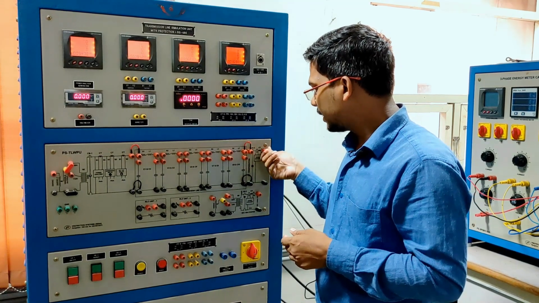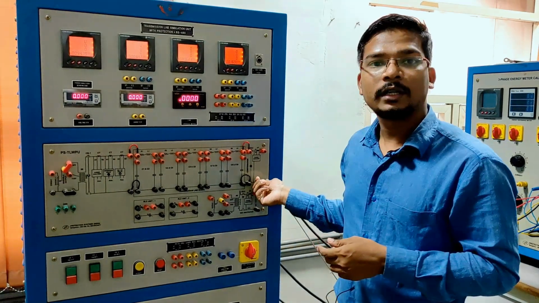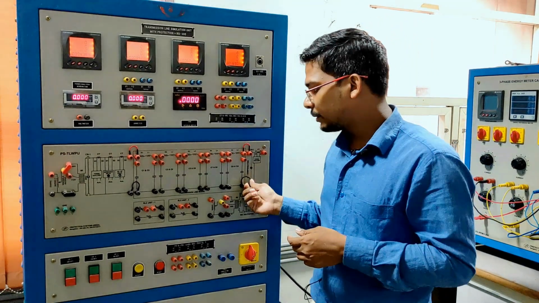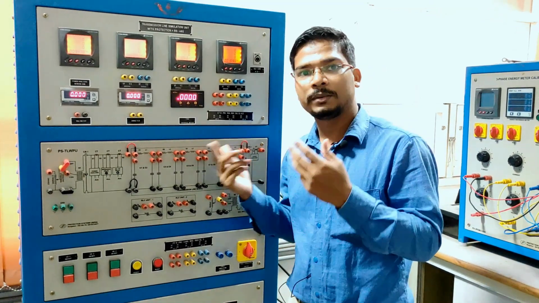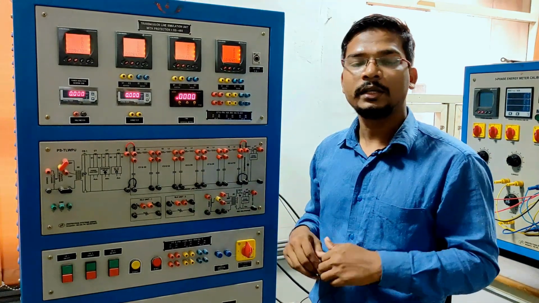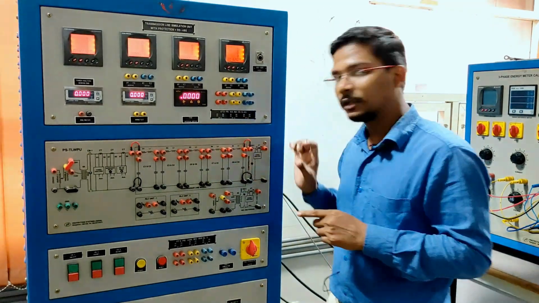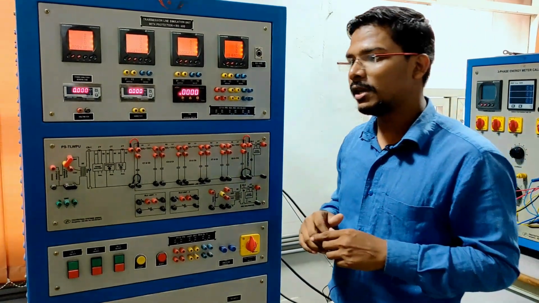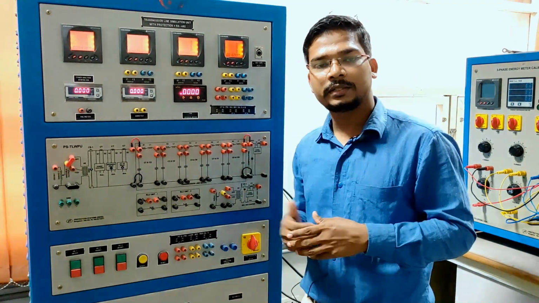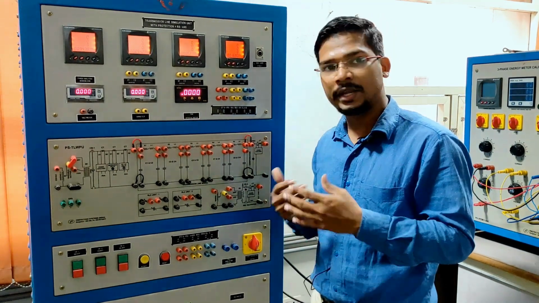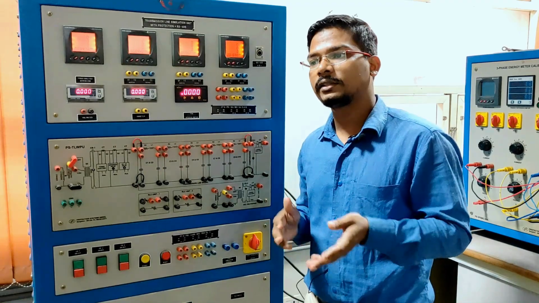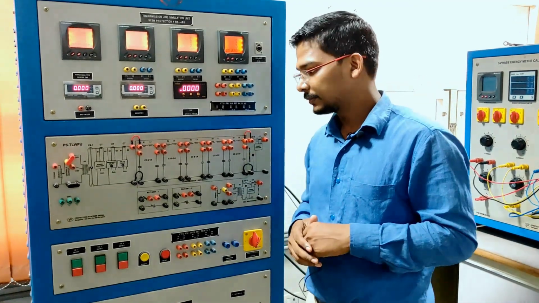When the receiving end voltage is less than the sending end voltage, we have to increase the voltage. In this case we apply the capacitor, or capacitive reactive power, across the compensating terminal. In this way we are able to compensate the transmission line and make the receiving end voltage and the sending end voltage equal.